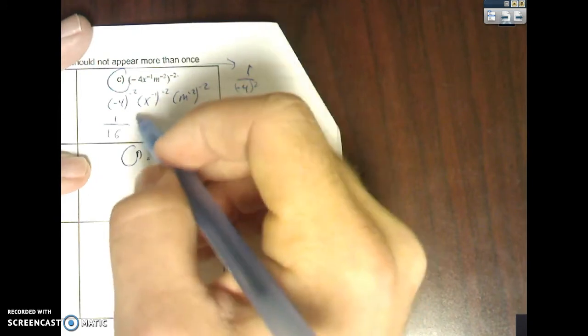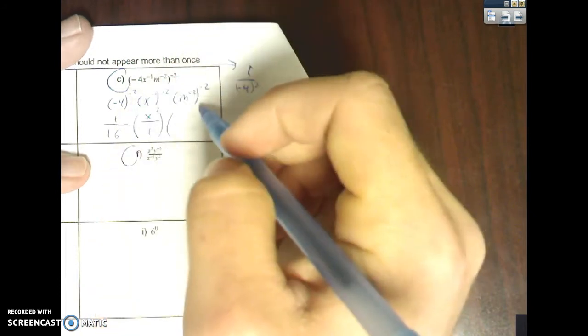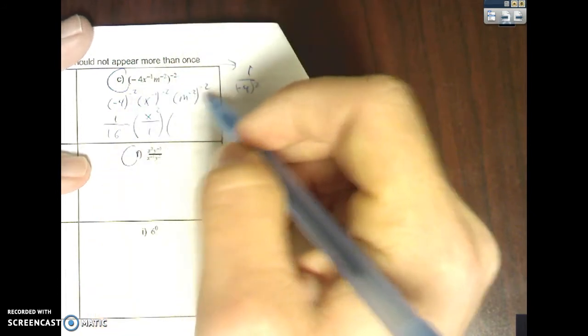Here I can multiply. Negative 1 times negative 2 is positive 2. Stays at the top. And then over here I can multiply again. m to negative 2 times negative 2 is m to the 4th. Please note that these are both positive, therefore they stay up top.